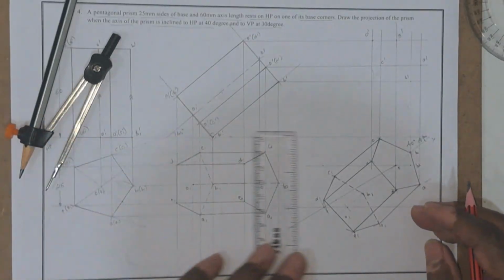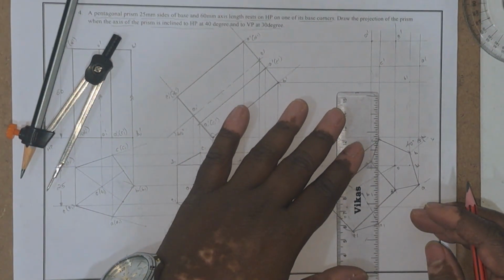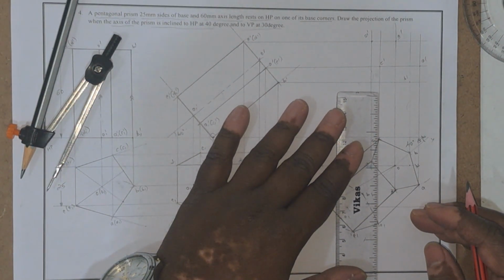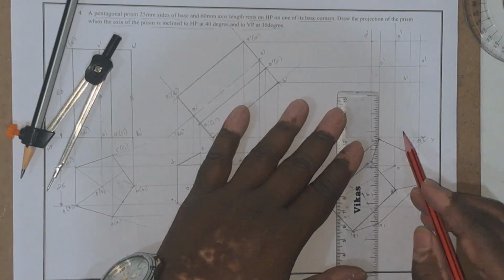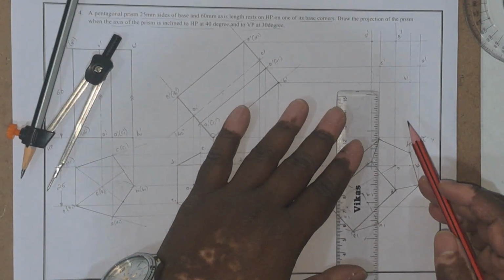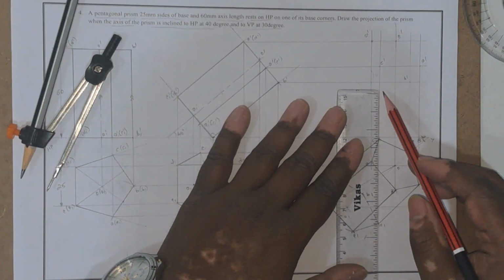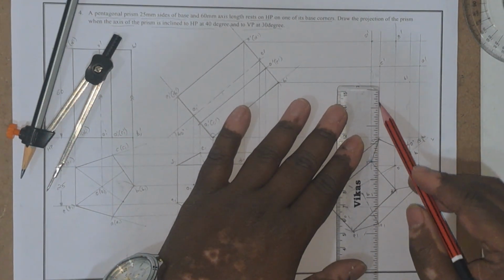Now I will come to A1, B1, C1, D1. So from A1, I think A1 and C, this line for the projection line for C, they're almost the same or identical. However, I'll draw one more projection line over here just to differentiate.